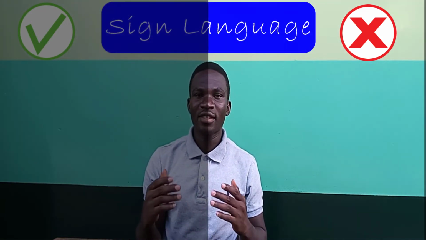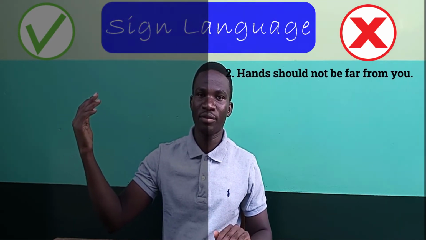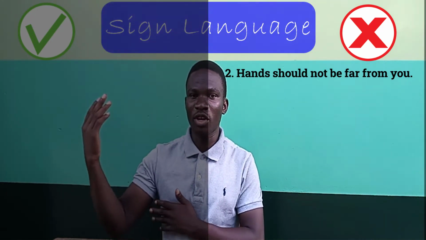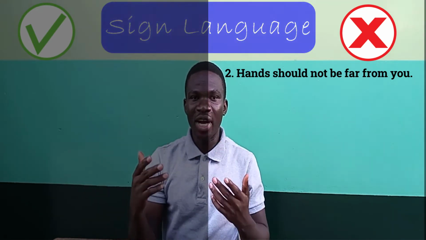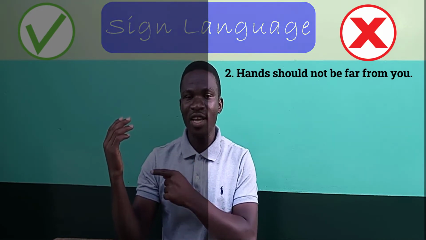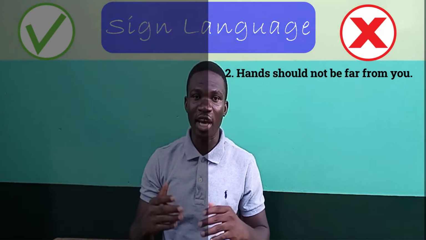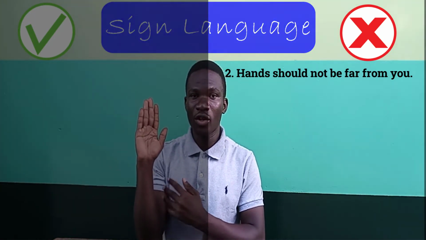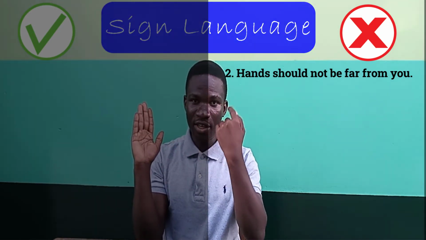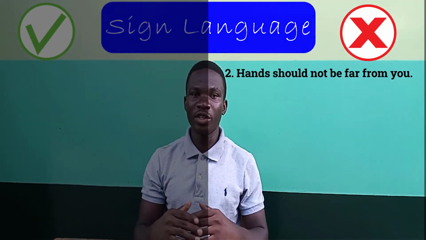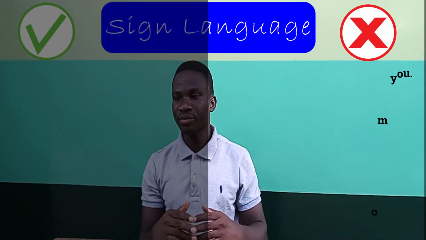Now, the second one is, you shouldn't send the hand away from the body. The meaning is that anytime the hand is away from the body, it demands extra energy or attention to look at the direction of the hand and facial expression at the same time. But when the hand stays by the body, it's easier to read what goes on here and the facial expression to derive the meaning we intend to get from the communication.